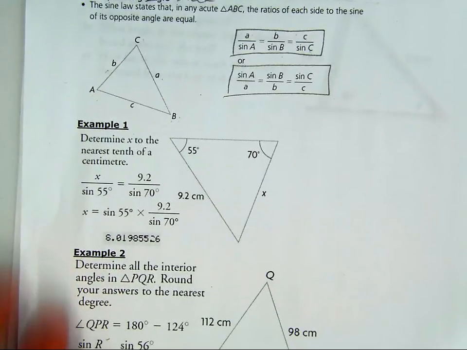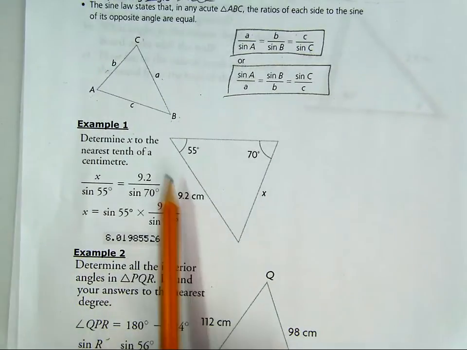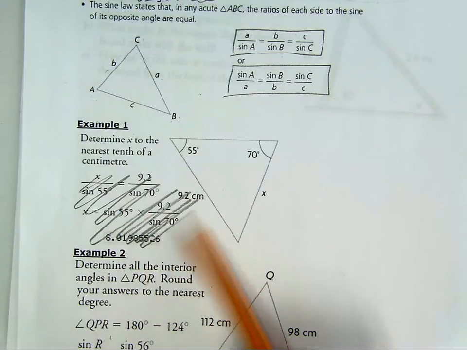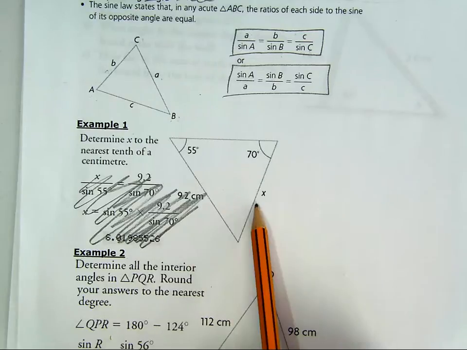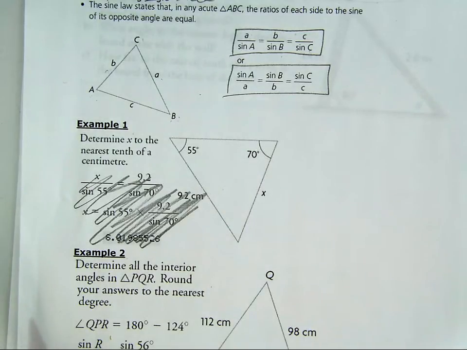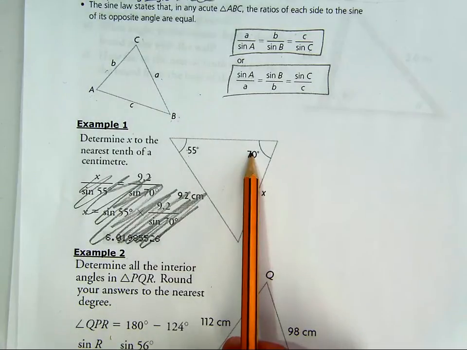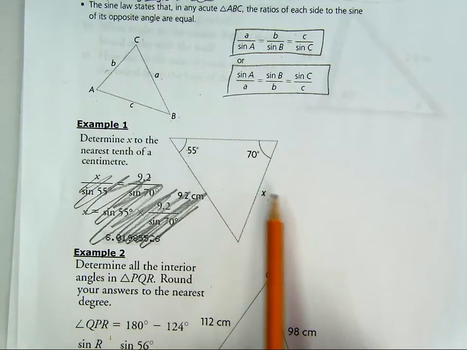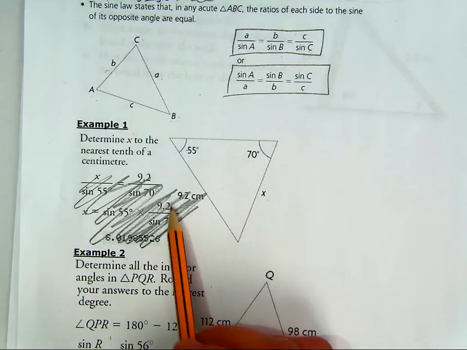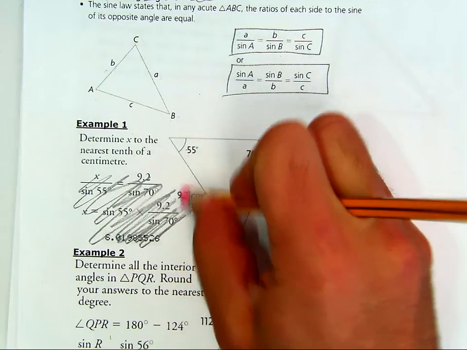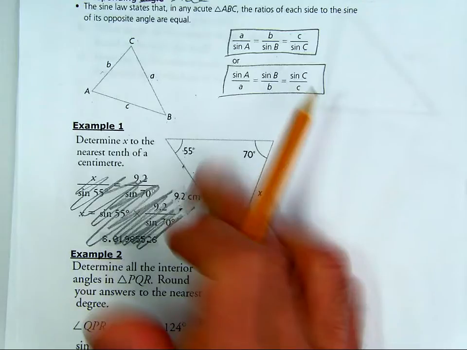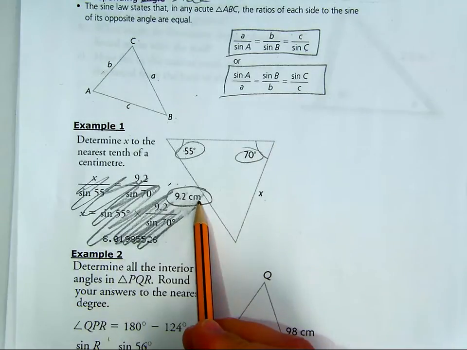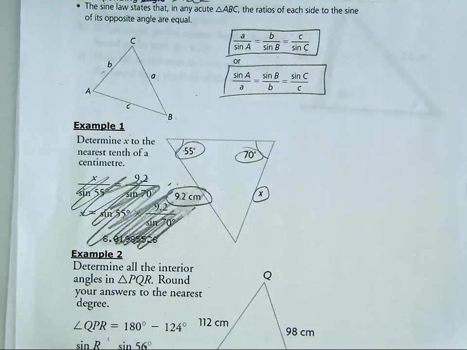So let's take a look at example 1: determine x to the nearest tenth of a centimeter. Let's pretend we don't see this solution here, but this is the triangle. Now, you have two angles and a side that's opposite one of the angles, which is 9.2. As soon as you have two angles and a side length, you could find any other side length.